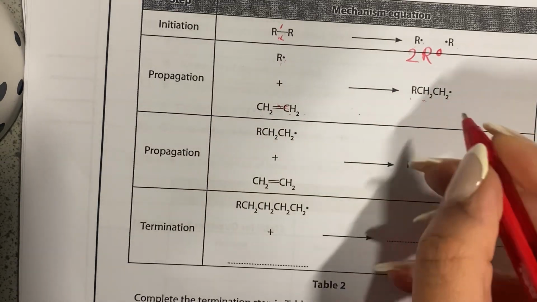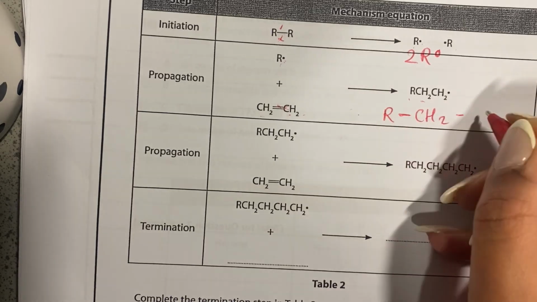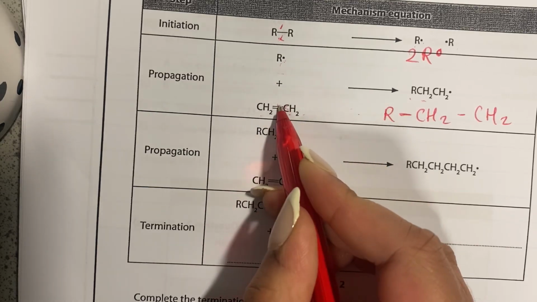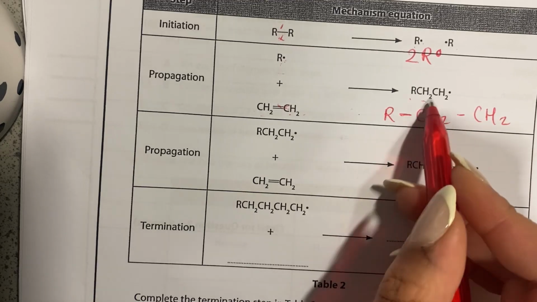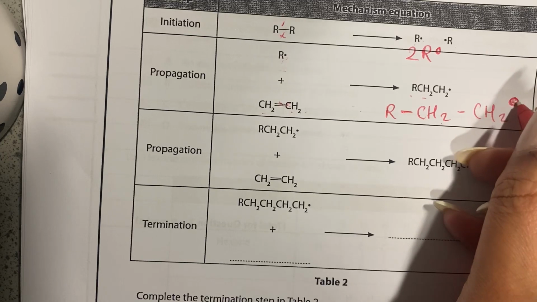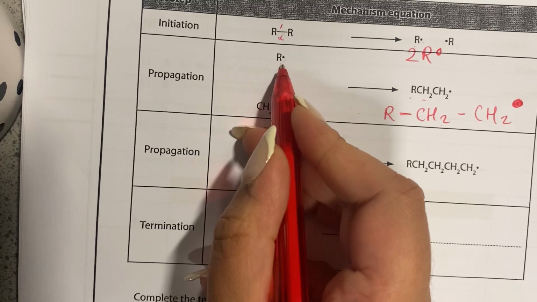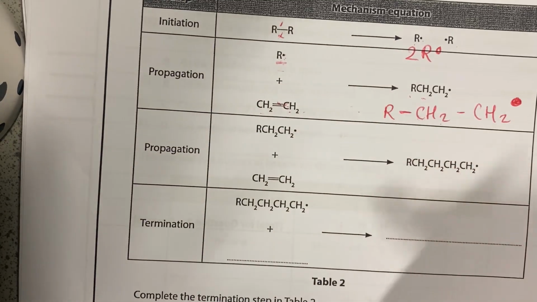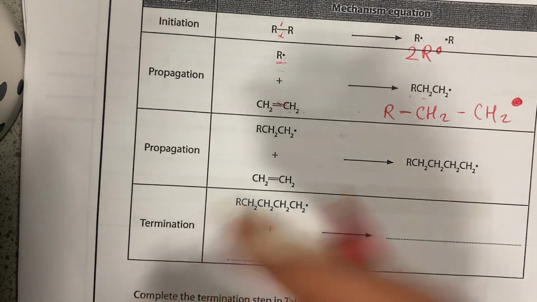This is essentially what it looks like: CH2, CH2. When the radical breaks the double bond and joins at the end of the CH2, it will make the overall molecule a radical. Because this is a radical. We're not getting rid of that radical, we just added it onto the carbon chain. Now for propagation, it carries on happening.